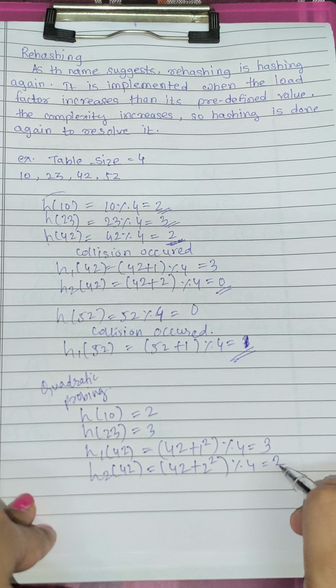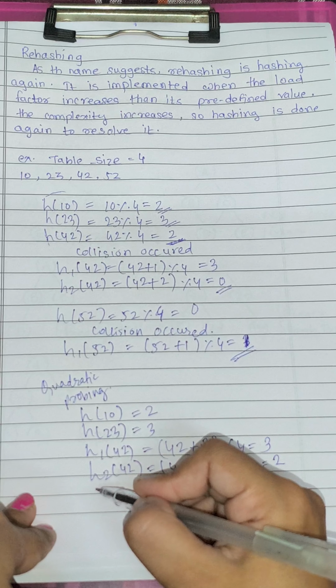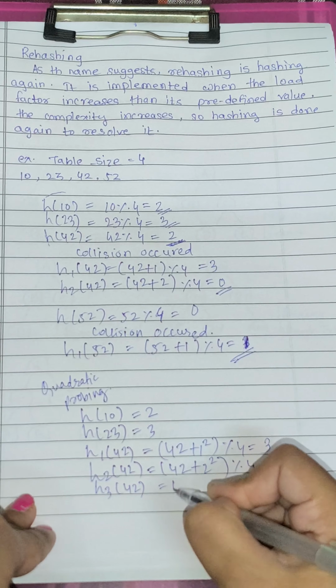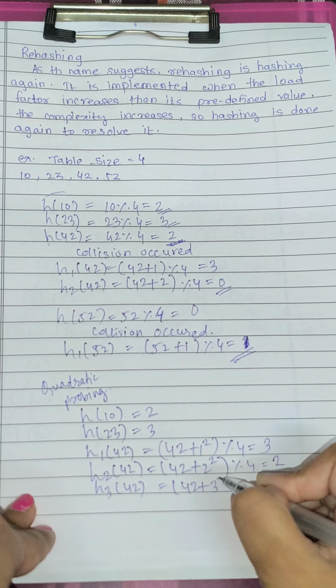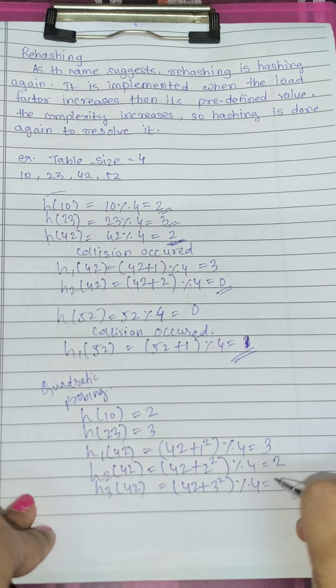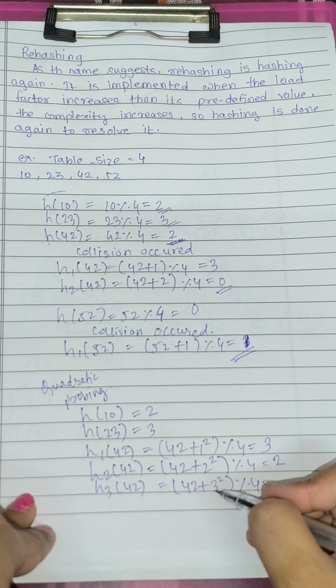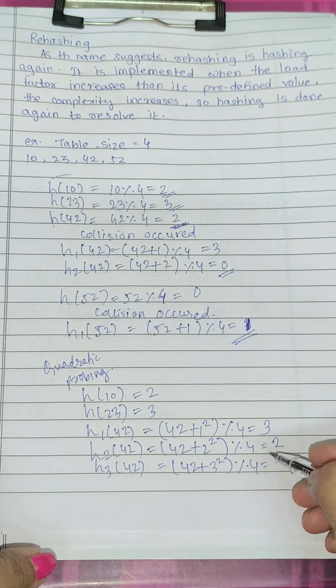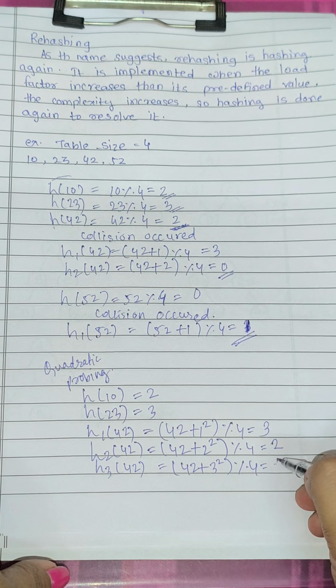In this case, 2 is again already in use. So I'll do h3 of 42. Now 3 square will be 9. 42 plus 9 will be 51. If we do 51 mod 4, we will get index 3.